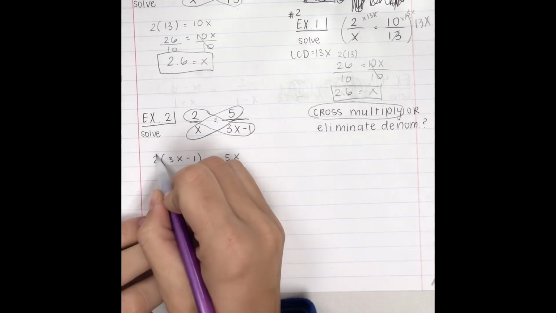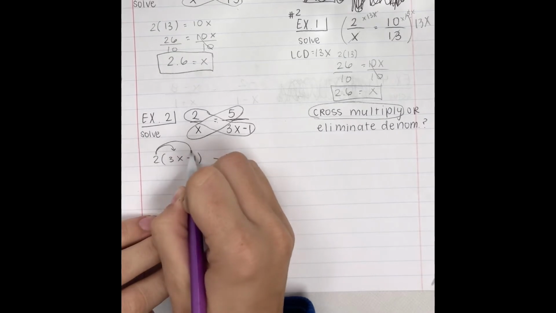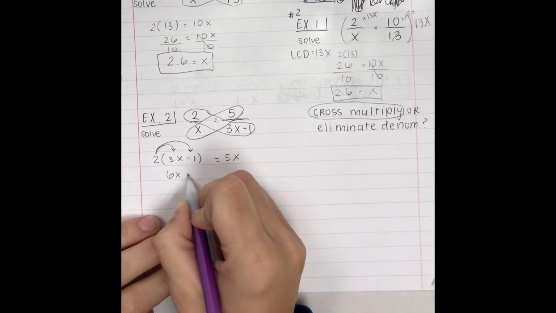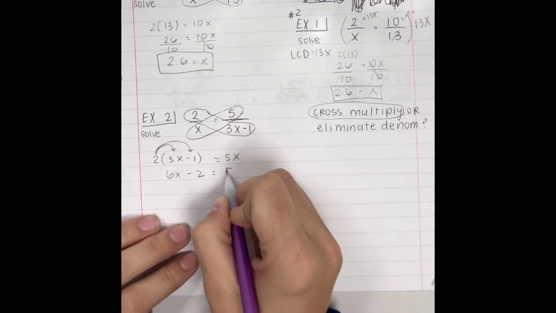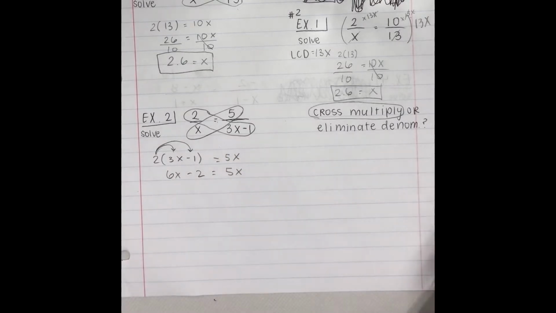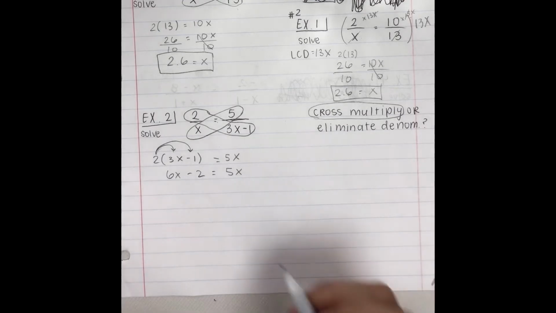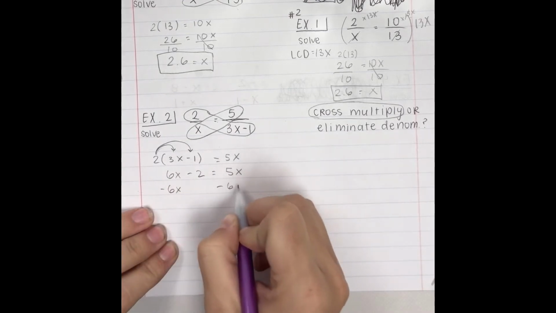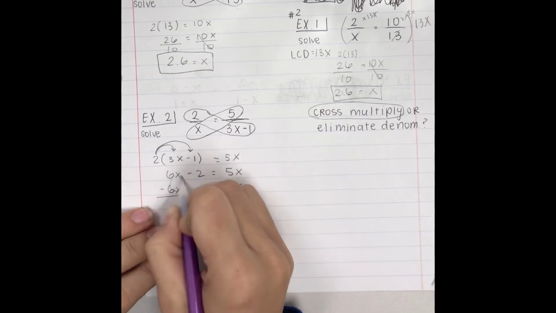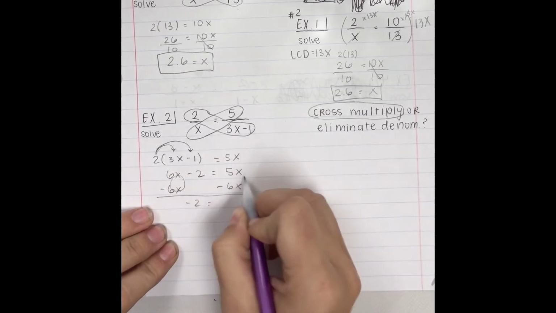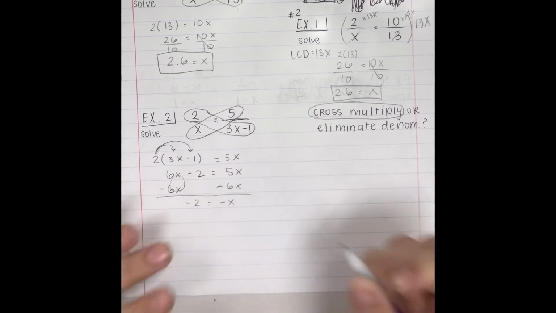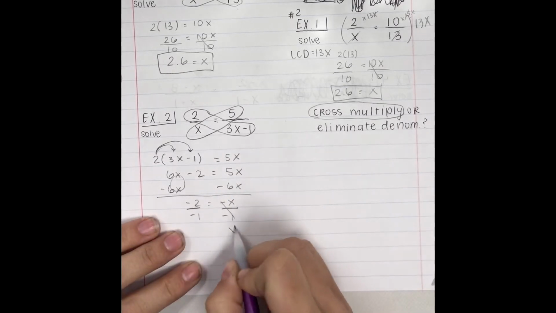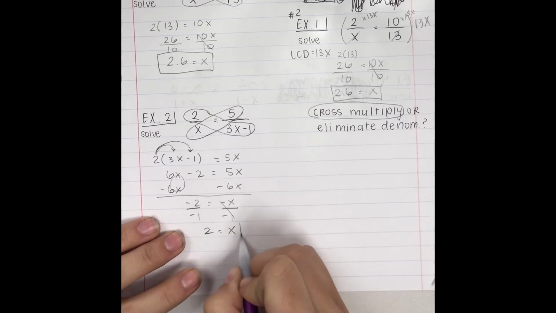And now I'm going to distribute. So 2 times 3x is 6x. 2 times a negative 1 is a negative 2 equals 5x. So I would do a minus 6x from both sides to bring my x's over here with this x that was by itself. And then we need to go back and divide by a negative 1 to get a positive x would equal a positive 2.